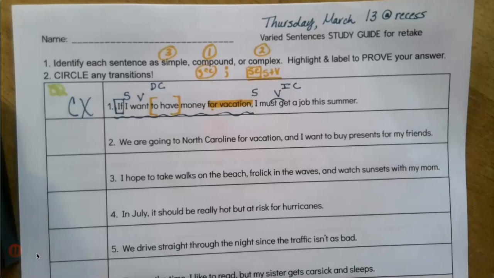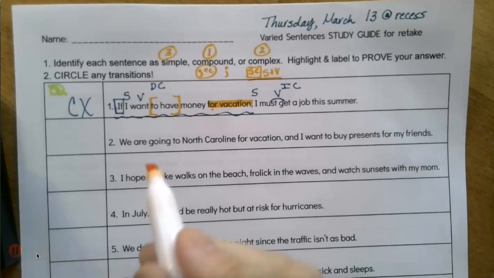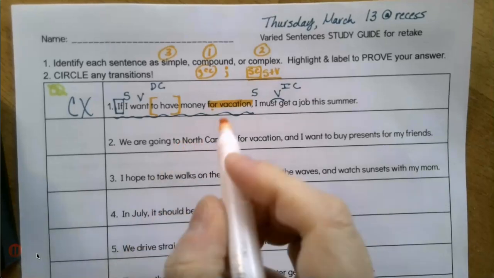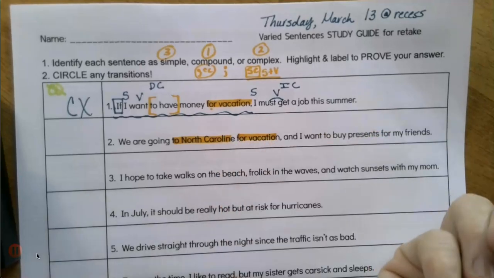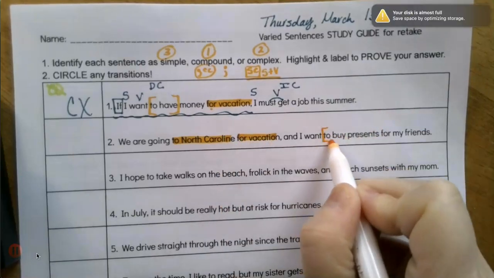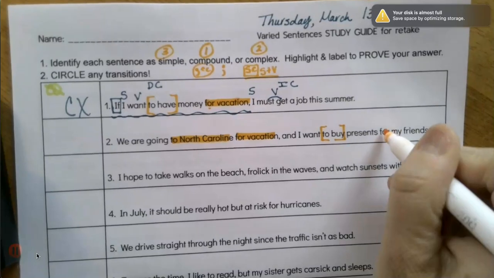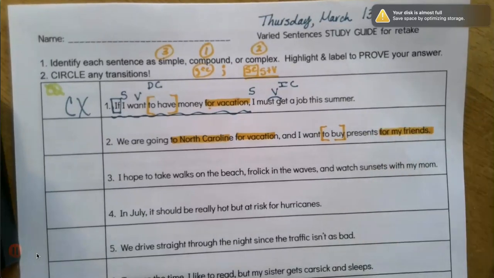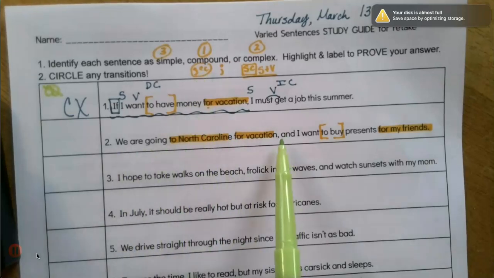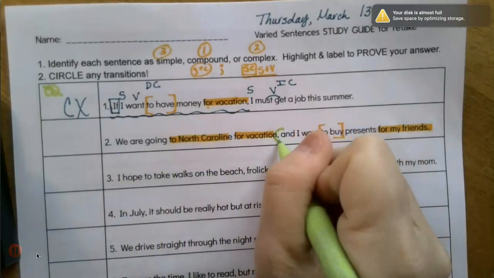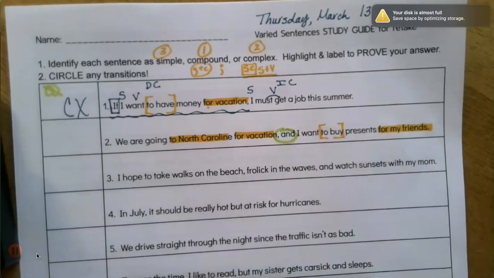Next sentence: "We are going to North Carolina for vacation, and I want to buy presents for my friends." I see to, well, it doesn't have a verb after it, so I know that's a prep phrase. For vacation, to plus a verb is to buy, and for my friends. Now I look at what's next. I'm going to look first, do I have a comma and a coordinating conjunction? And I do, comma and. Now I'm going to make sure that there is a subject and a verb on both sides.